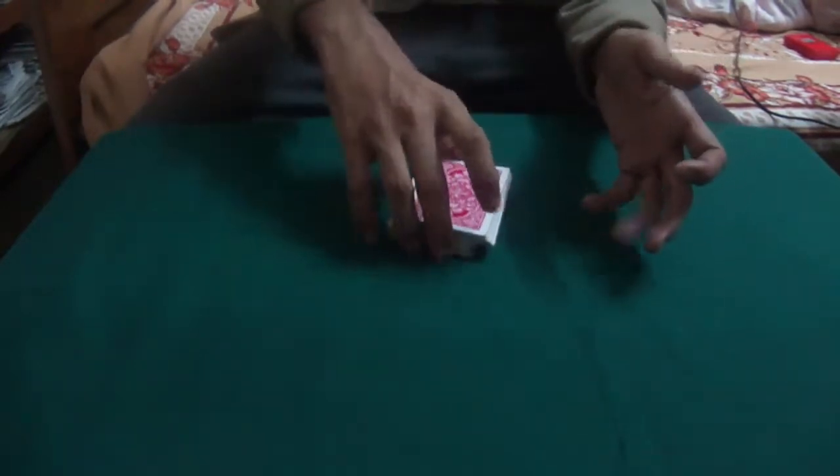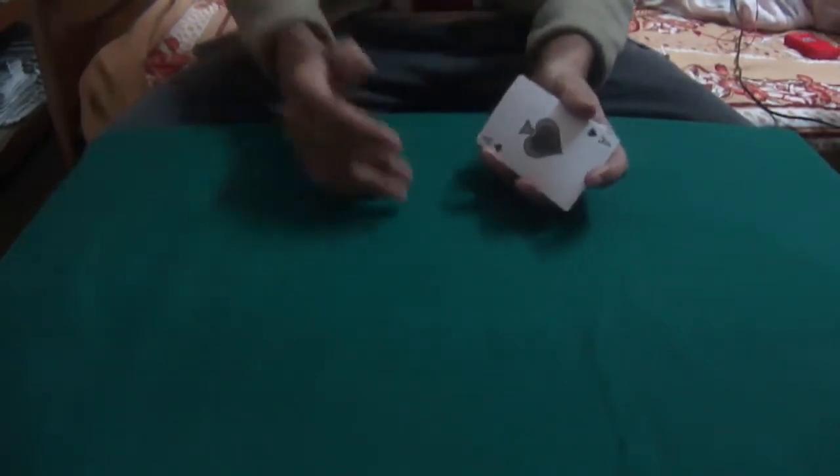I cut the cards where they said stop, and I snap my hand and I show them that the Ace of Spades has mysteriously jumped from my pocket into the deck again. Okay, so that is a very cool moment. I take the Ace of Spades and put it somewhere here.